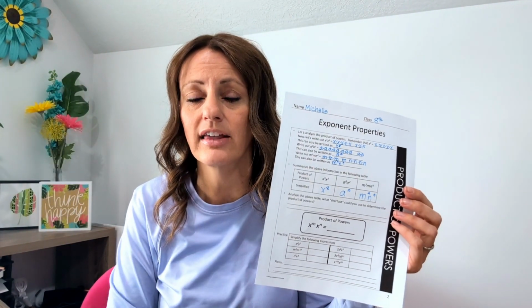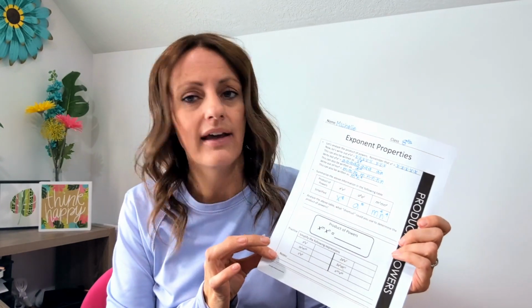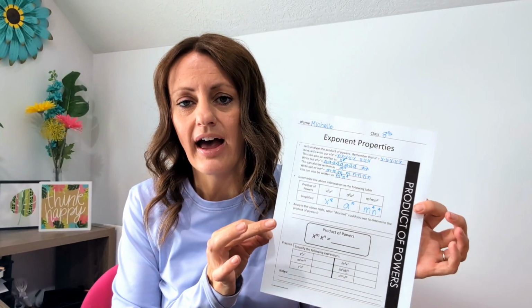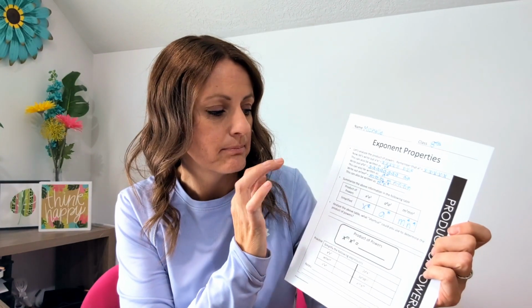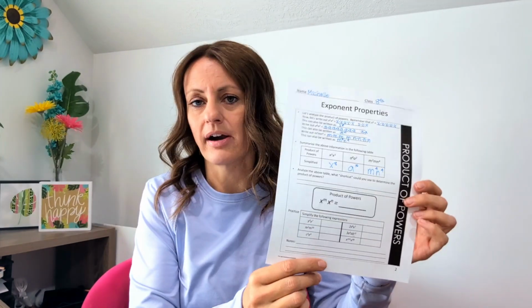I have notes of this with my 8th grade math guide and notes. Exponent properties, I have one for every property and all the tables. It's all done for you. It gives you space to analyze it, make sense of it, and then practice it. There's a handful of notes. This is just showing you the product of powers one.